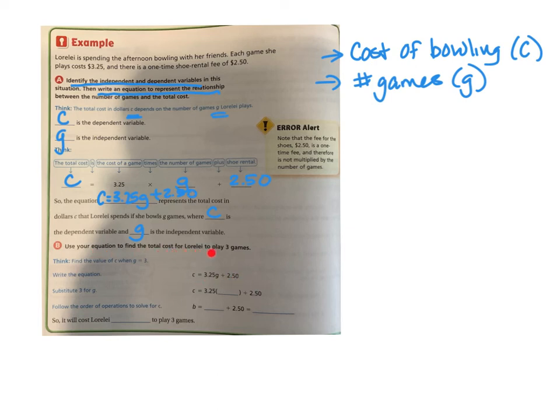To find the total cost that Laura Lee has if she plays 3 games. Well, now we're just in a plug and play scenario. They said, hey, she did 3 games. Cool. Okay, G is 3. Games is 3. Plug in 3. 3.25 times 3 is going to work out to be $9.75. Add $2.50 to that, and that is going to be $12.25. So it will cost Laura Lee $12.25 to play 3 games.